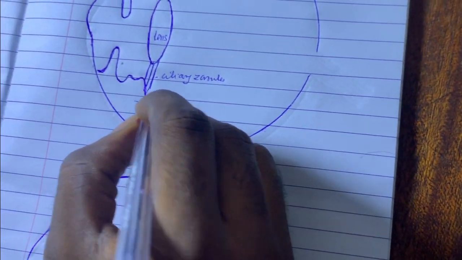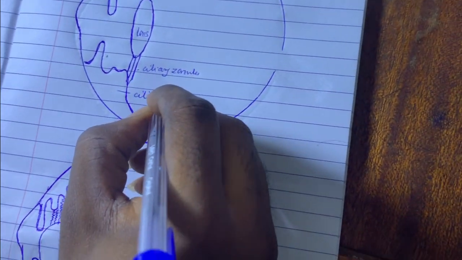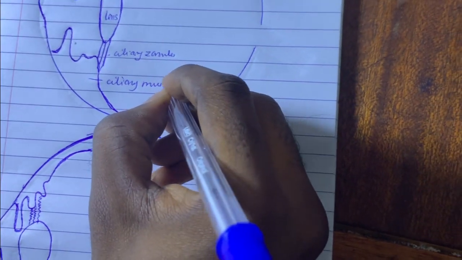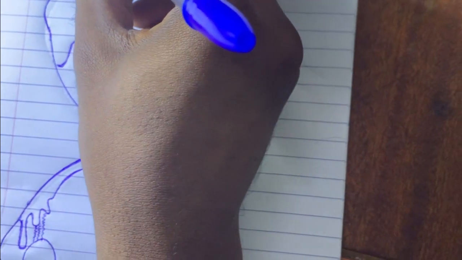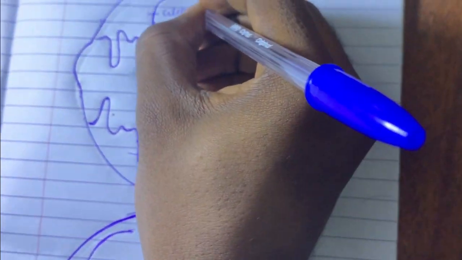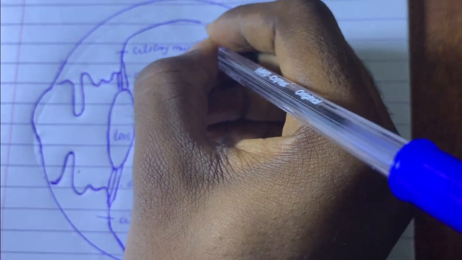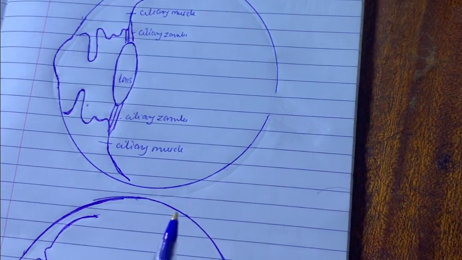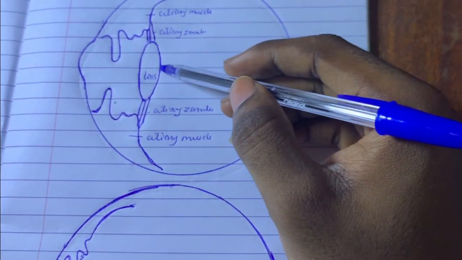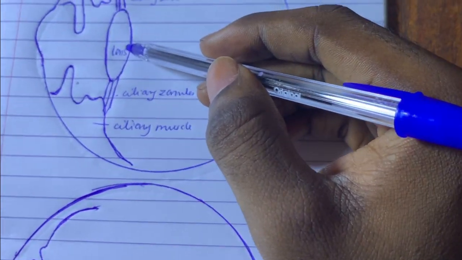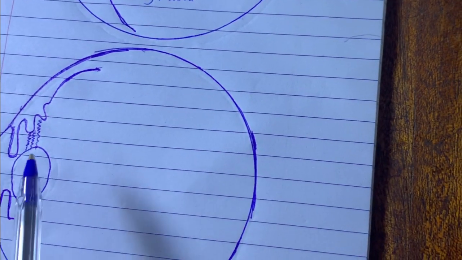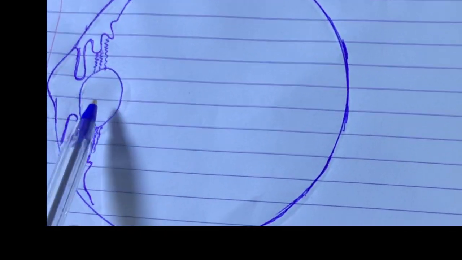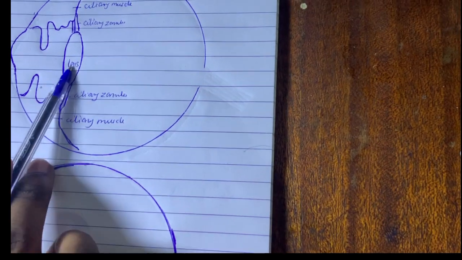This is my ciliary muscle, and this is the ciliary muscle, and this is my iris and my cornea and all that. You understand? Here the lens is flatter, but looking at here, the lens is thicker and has moved more forward. Looking at here, this lens has gone backward. So here the lens is flatter.